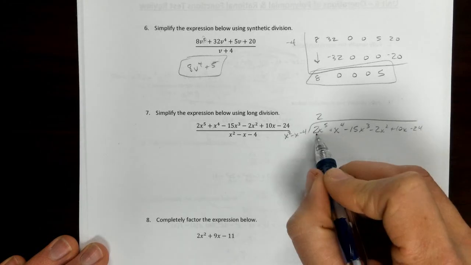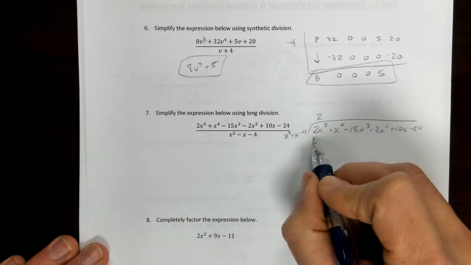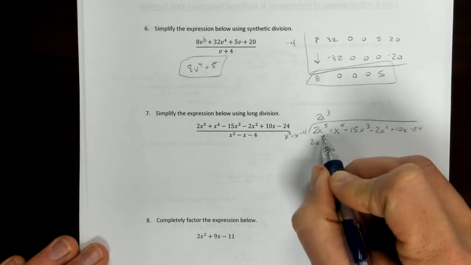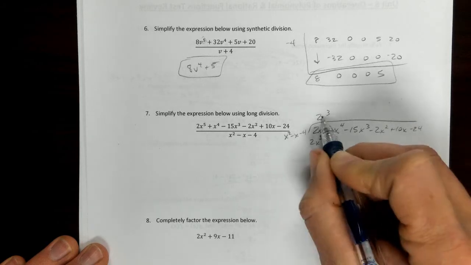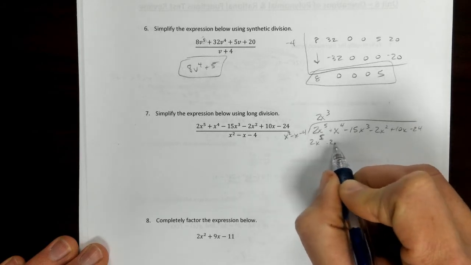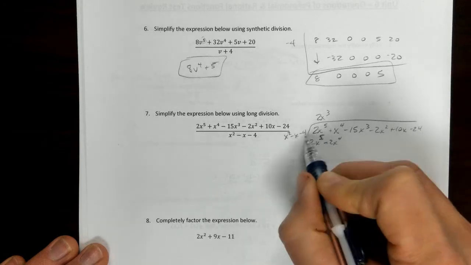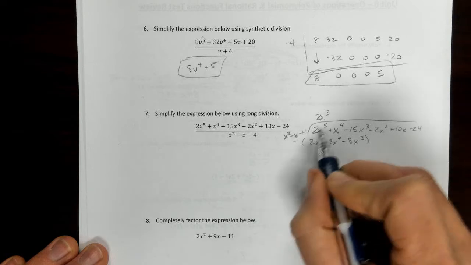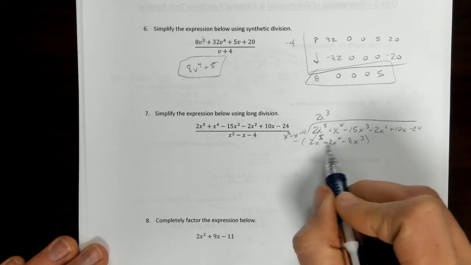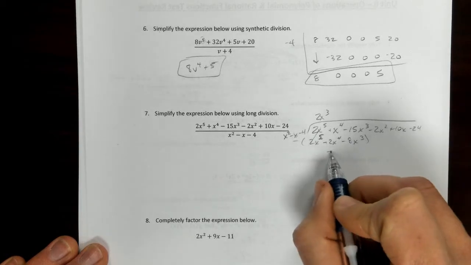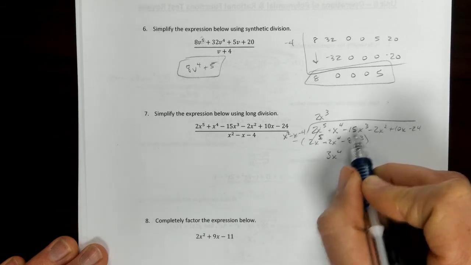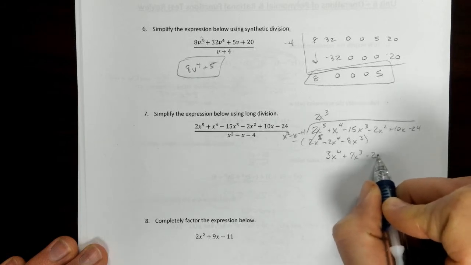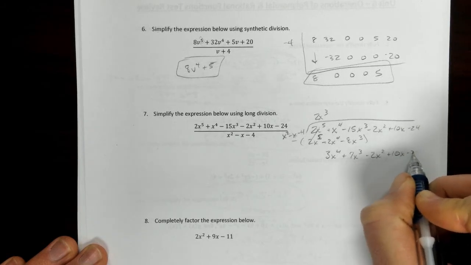To get to that 2, we need x to the fifth, so we already have x squared, so x to the third. We're going to subtract this, so we've got x to the fifth, excuse me, a negative 2x to the fourth, a negative 8x cubed. We're going to subtract that whole thing. So those cancel out. We've got x to the fourth minus negative 2x to the fourth, so we get 3x to the fourth. Negative 15 minus negative 8, so positive 7x to the third. Bring that down, negative 2x squared plus 10x minus 24.